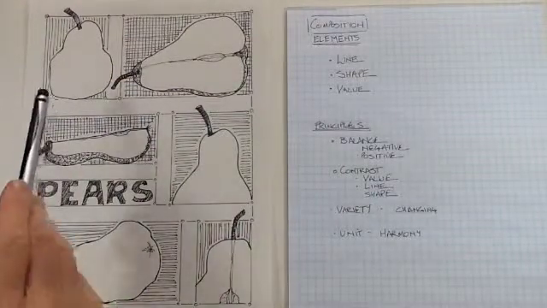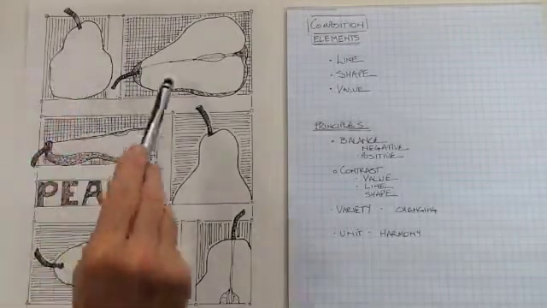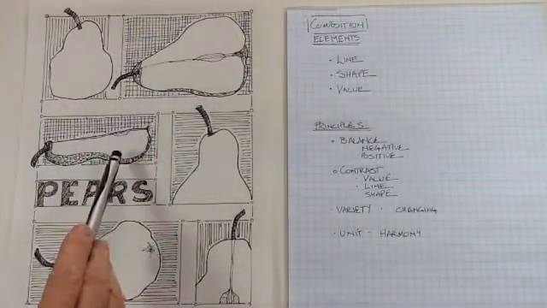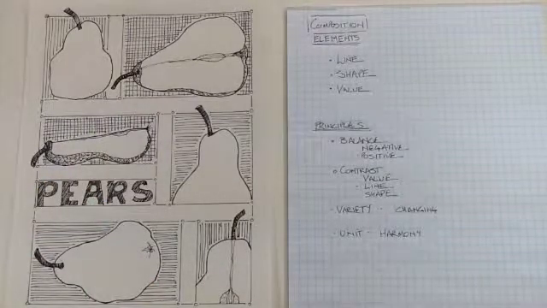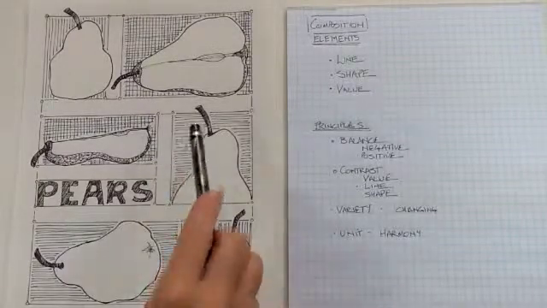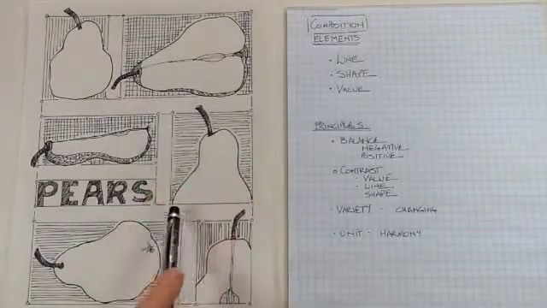So for me, with the pear, I kept all the curved lines in the pear, and then everything else was very rectangular, very square, so that there was contrast between the main subject, which is the pear, and the background, which I used for the shapes of the boxes.